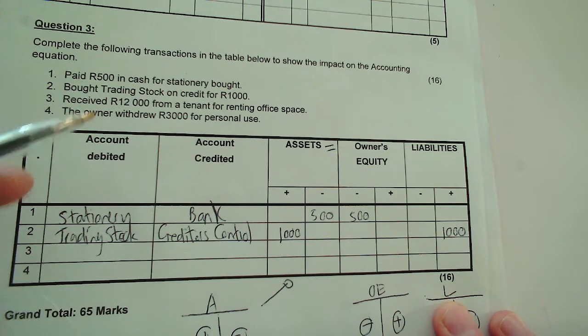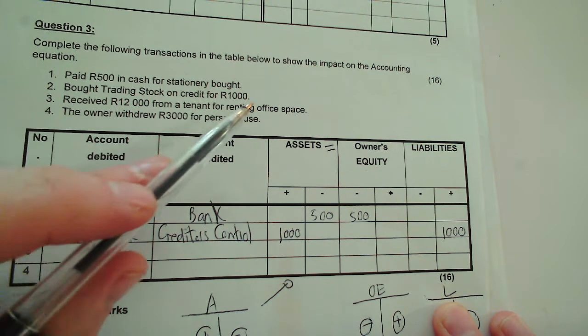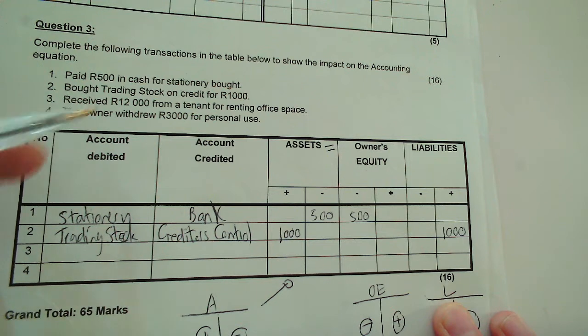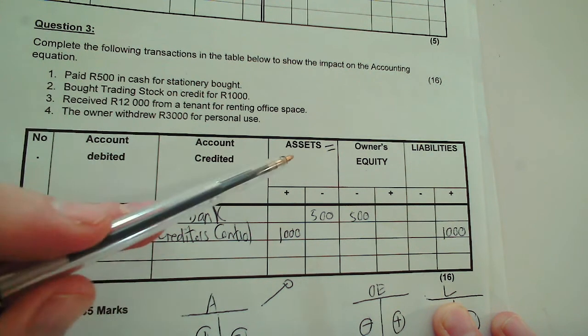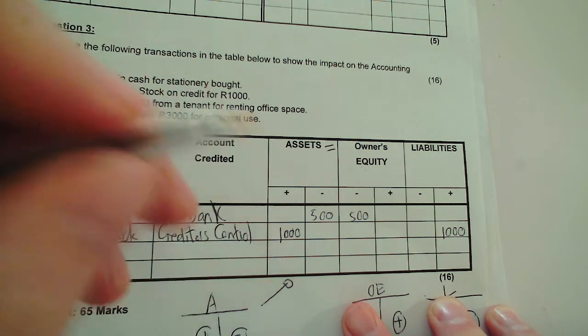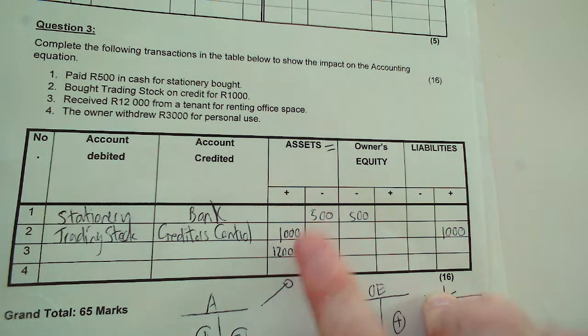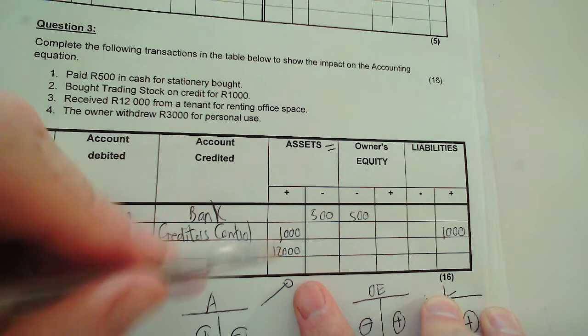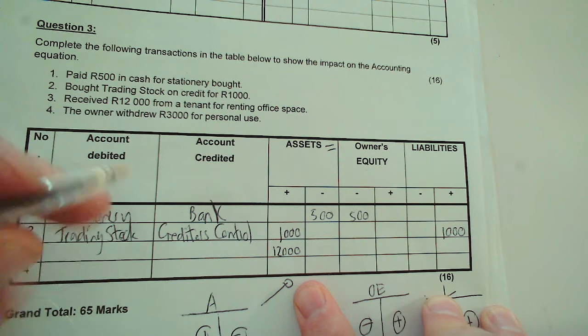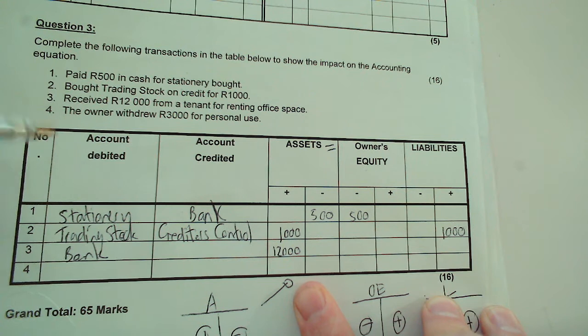Now, the third one: received 12,000 Rand from a tenant for renting office space. If I'm receiving money, I'm going to put it in the bank account. Bank is an asset. So I'm going to put plus 12,000 Rand on the debit, left hand side, because I'm increasing my bank account. So I have to write bank on this side as well. Bank increases, which is an asset.